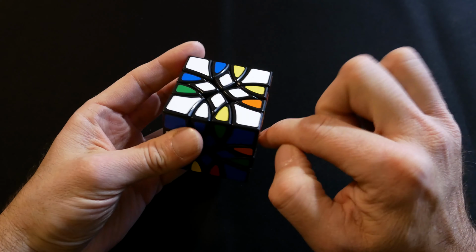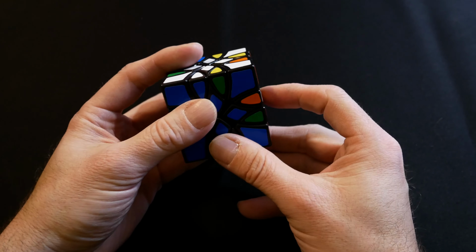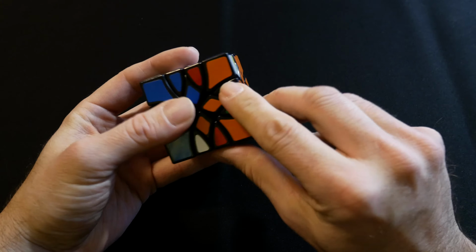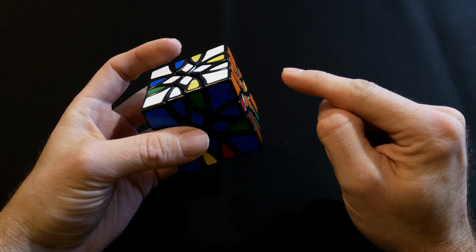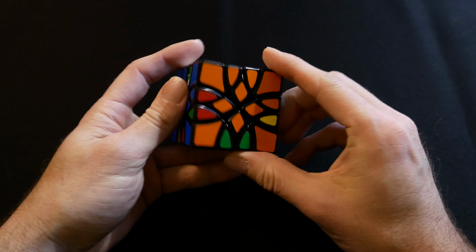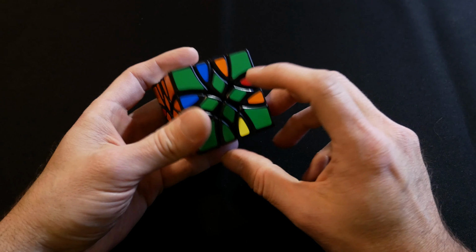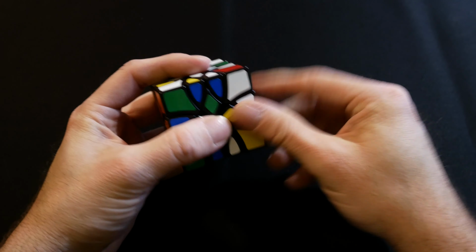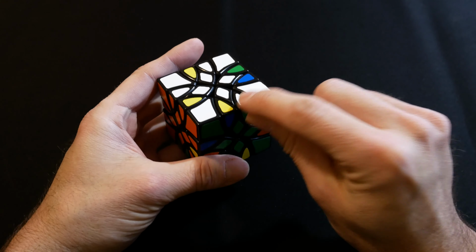So let's work on the whites. Let's take, for example, this white orange, right? So we're going to go large dino move, small dino move, large dino move, small dino move. Nothing was affected other than this white orange fell into its correct position. Okay, so let's do the, here's a white green. So let's go small dino move, large dino move, small dino move, large dino move. This white green is in its correct position.